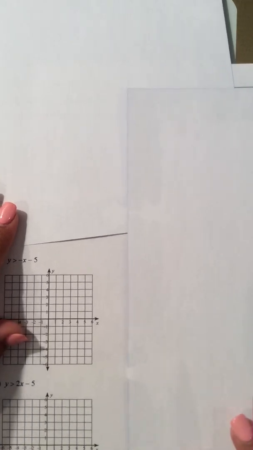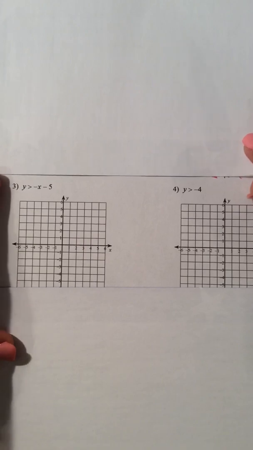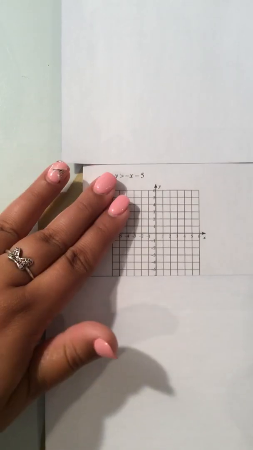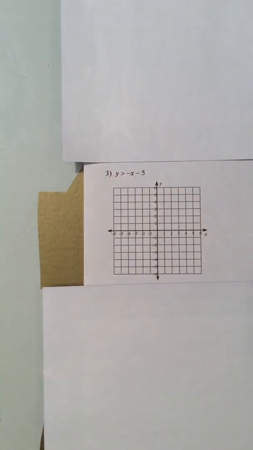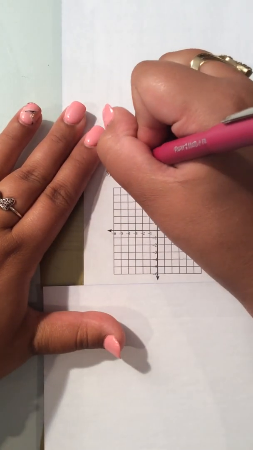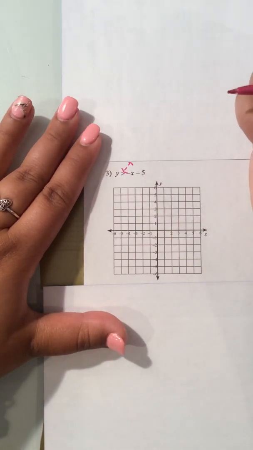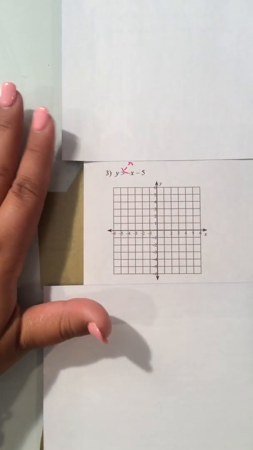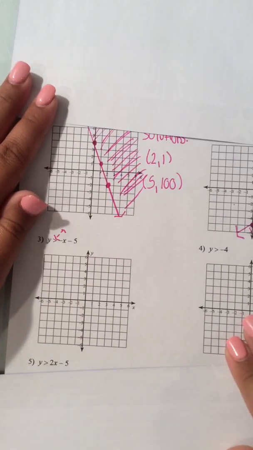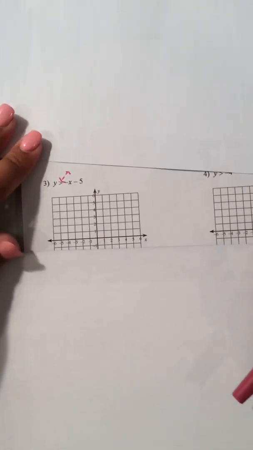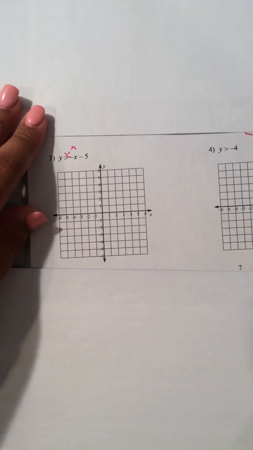Let's go to example 3. Okay, example 3. There we go. So we have y is greater than negative x minus 5. Since it's just greater than, it's going to be a dotted line, dotted just because it's greater than. Anything on that line is not a solution. So here, it is not a solution if it's on that line.